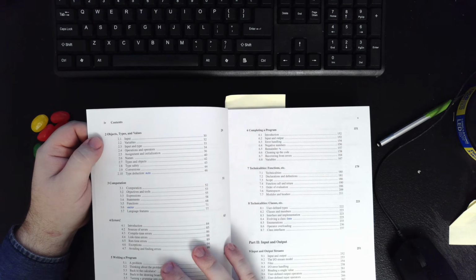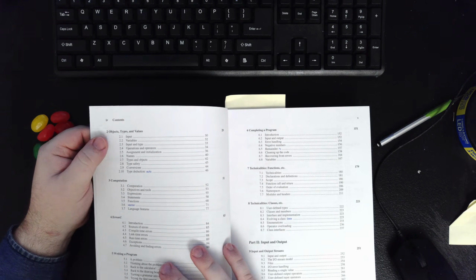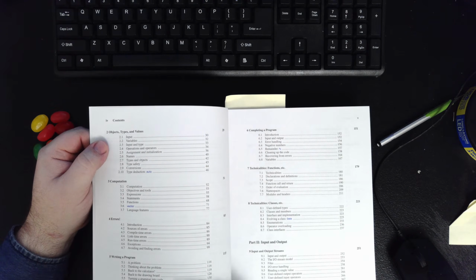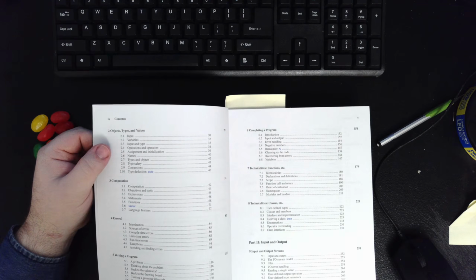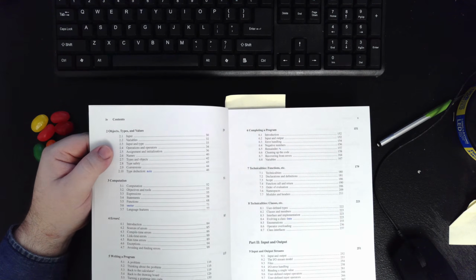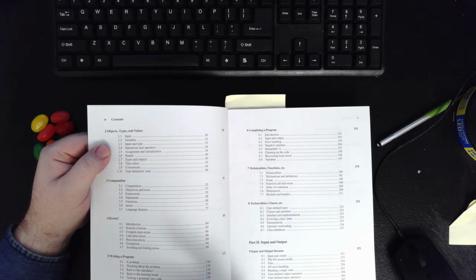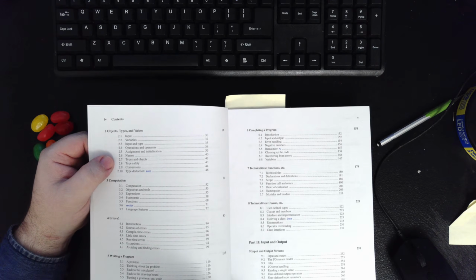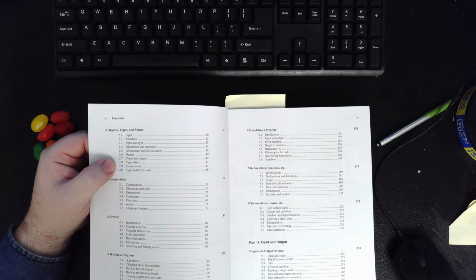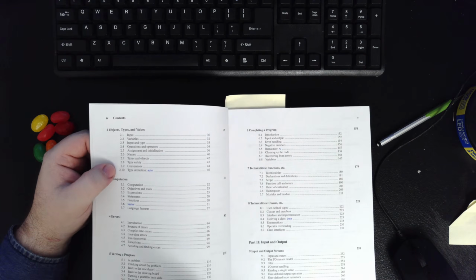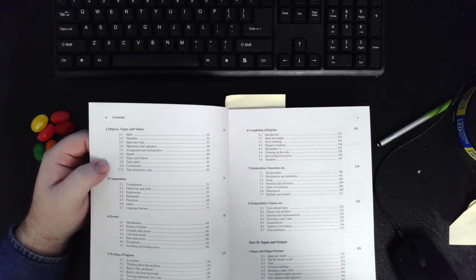We will go over briefly input, along with variables, and then input and type, and then those operations and operators that we can use with these types, assignment and initialization of these values, types, variables, the names that we can use with these variables, types and objects again, along with type safety and conversions from one type to another, and the type deduction auto keyword.